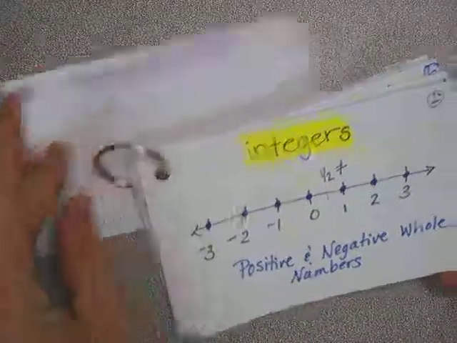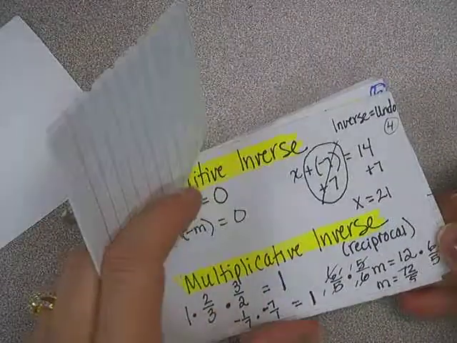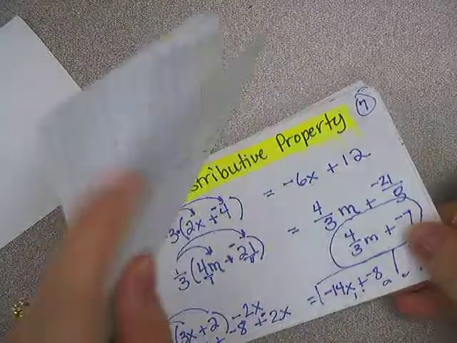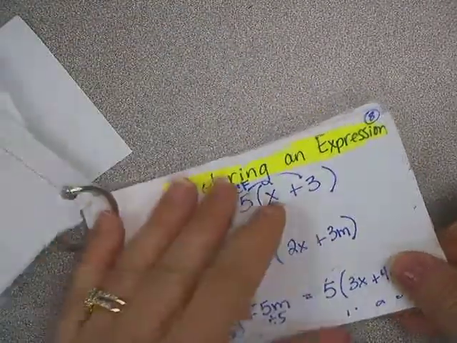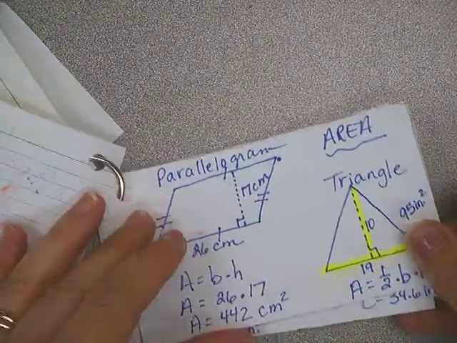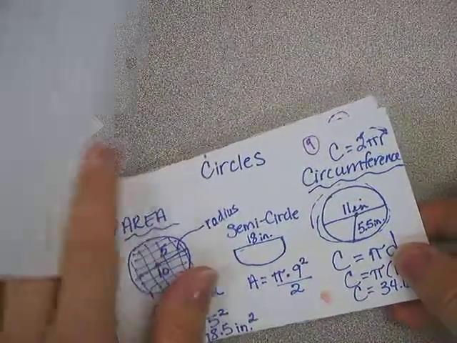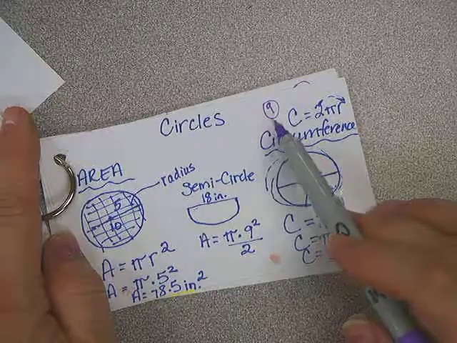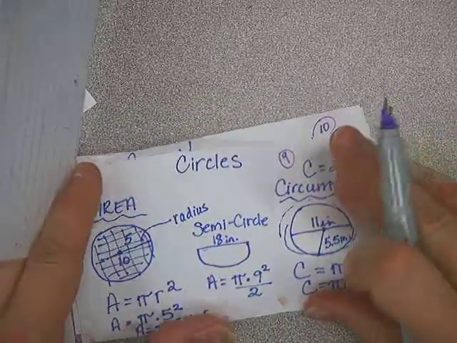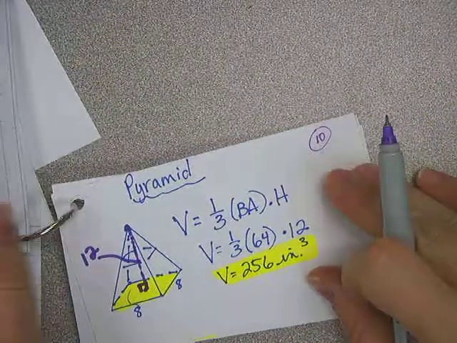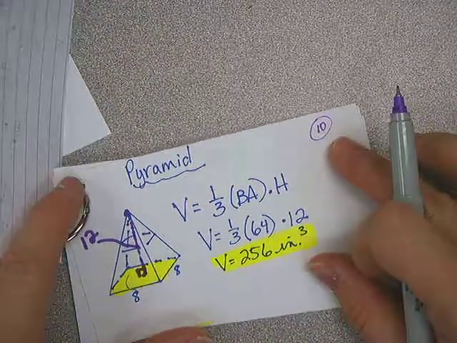Okay, please get out your ring of cards. And in the last video, I forgot to tell you how to number these. So if you can go back and the one that says circles, we're going to number that 9. The next one that said pyramid, that's going to be 10.